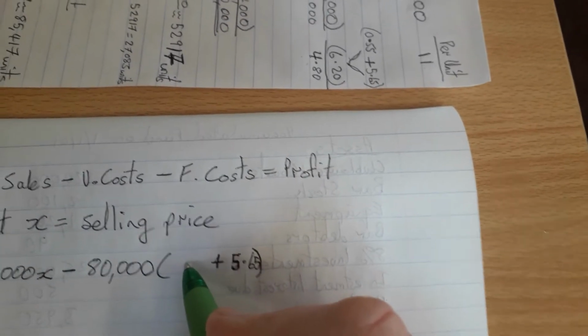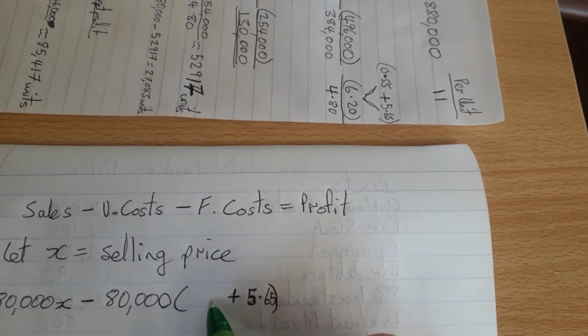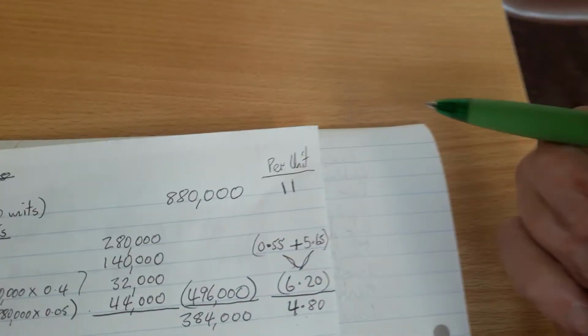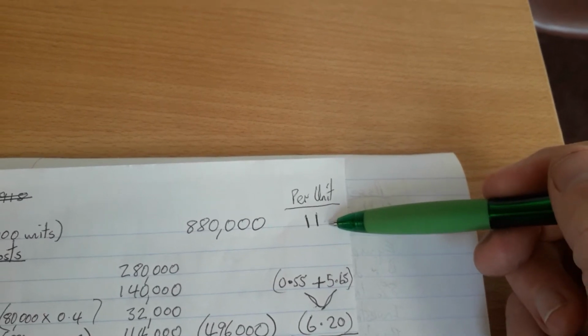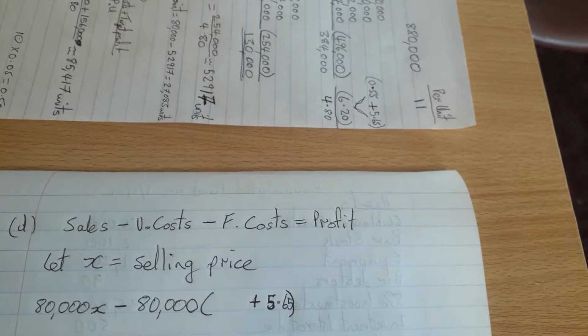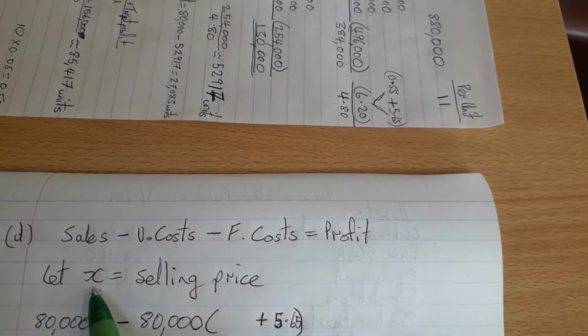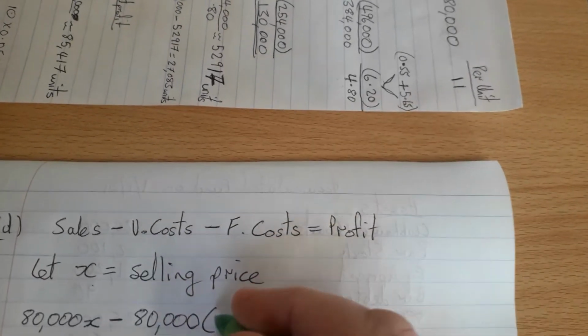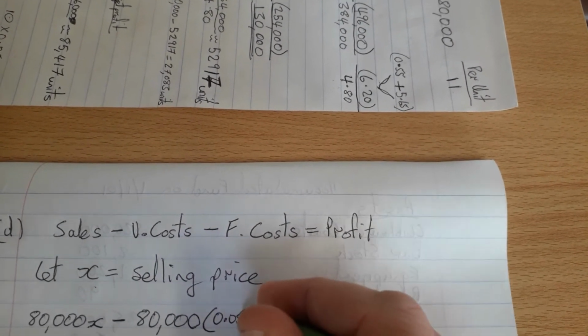But it's the 5% of the selling price that's going to change, because in this case, the selling price is not going to be, or at least we don't know if it'll be, €11. Almost certainly it's going to be something different, because we're trying to find out what it's going to be. So if it's not €11, we're not going to put 5% of 11 here, but we've already called it x. We can call it 0.05x, which is 5% of x.